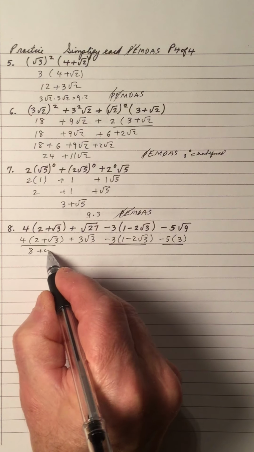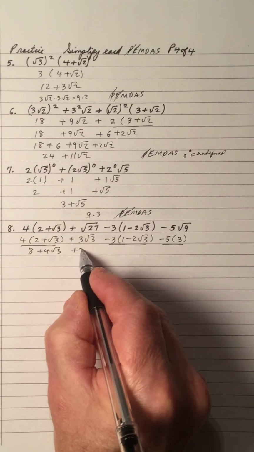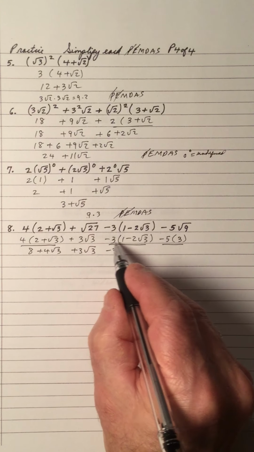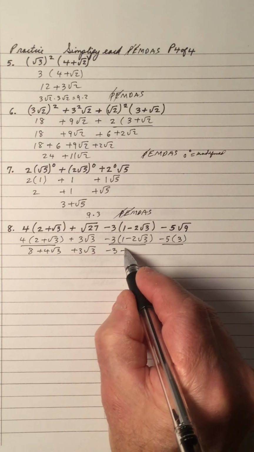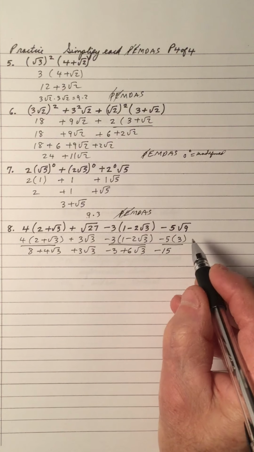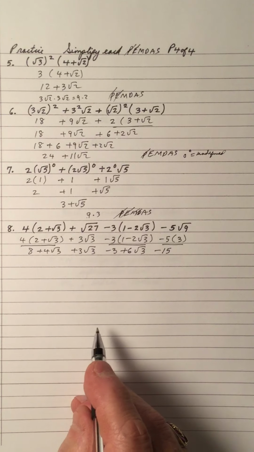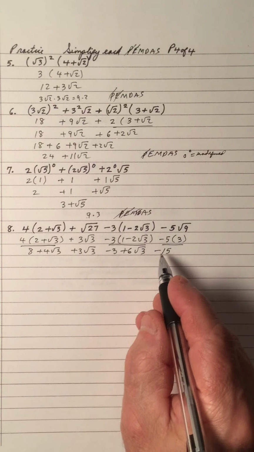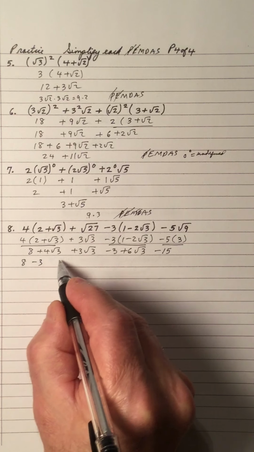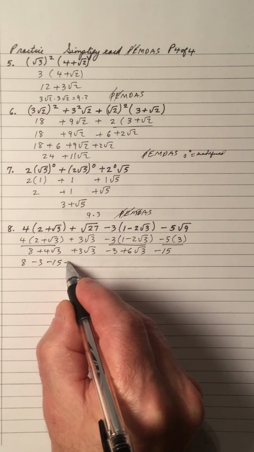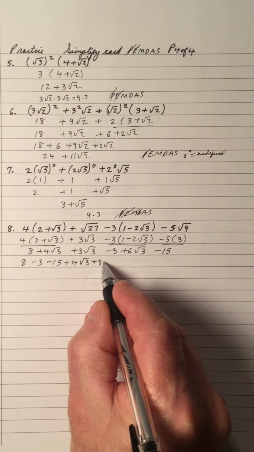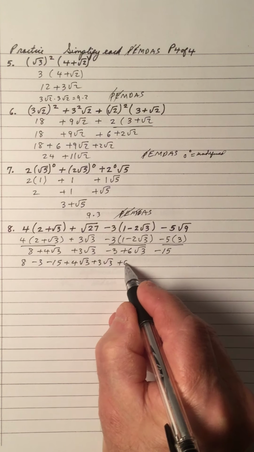4 times root 3 is 4 root 3. 3 root 3. Negative 3 times 1 is negative 3. Negative 3 times 2 root 3 is a positive 6 root 3. And negative 15. So I have multiplication division down left to right. Now I have to group my like terms. So I got an 8, and I got a minus 3, and a minus 15. I got a 4 root 3. I got a 3 root 3. And I got a 6 root 3.